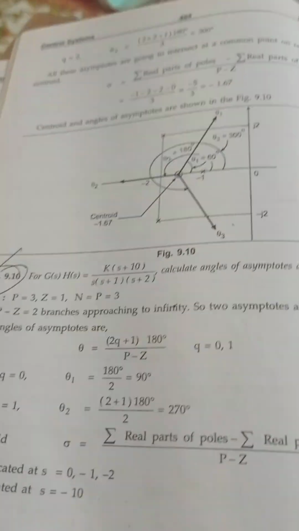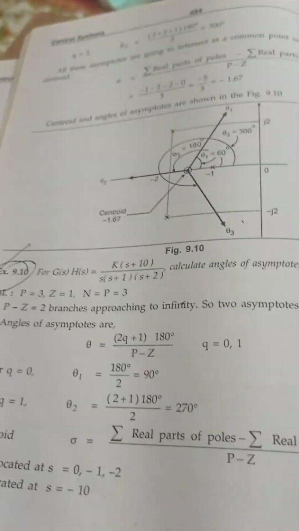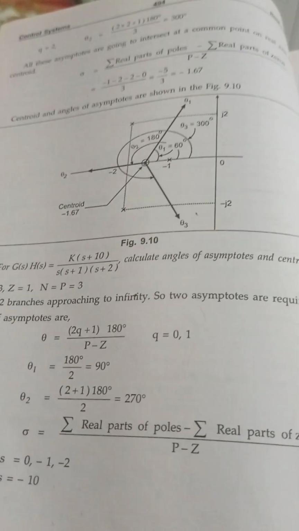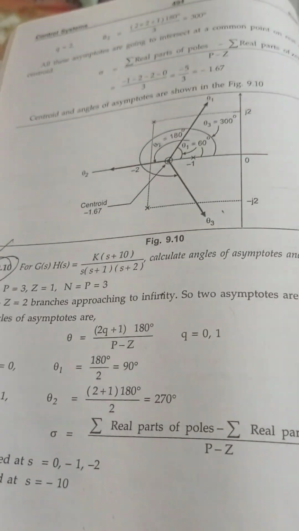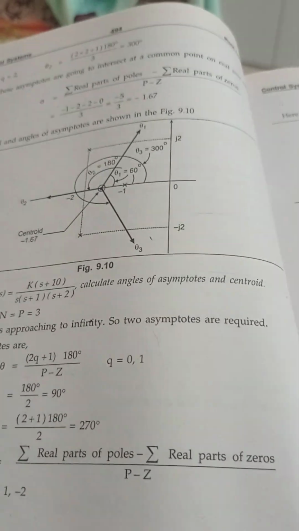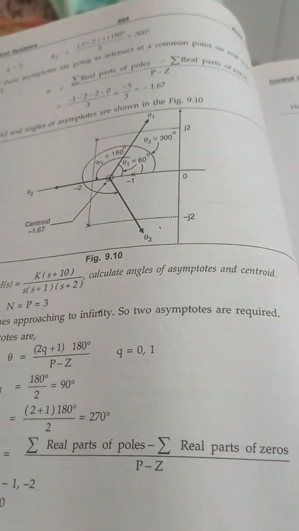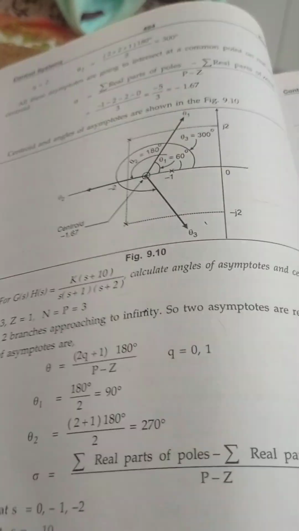This is the characteristic equation, and they asked to calculate the angles of asymptotes and the centroid.